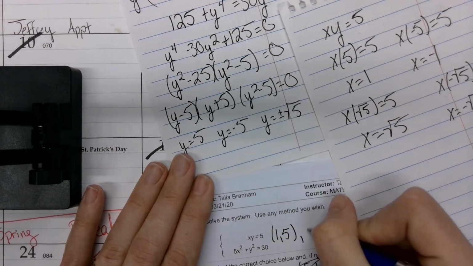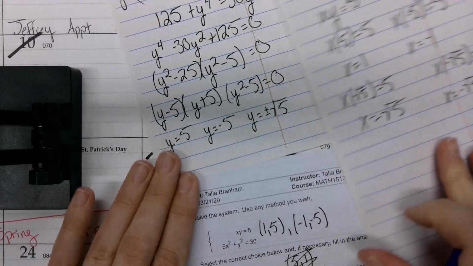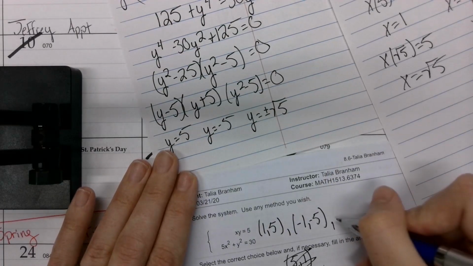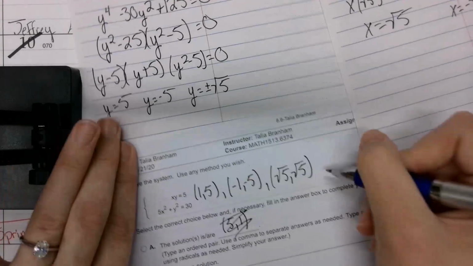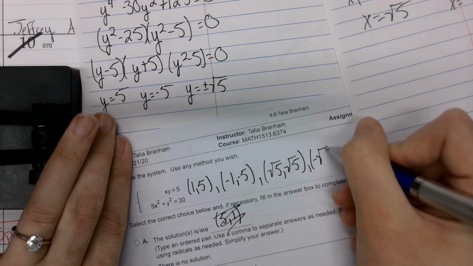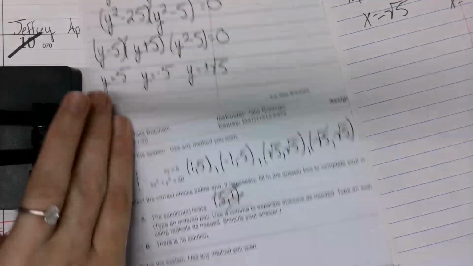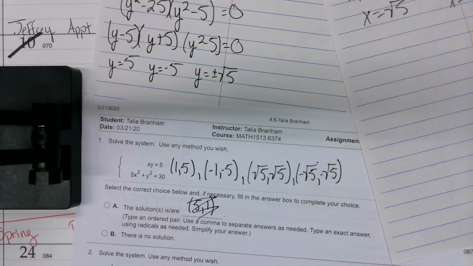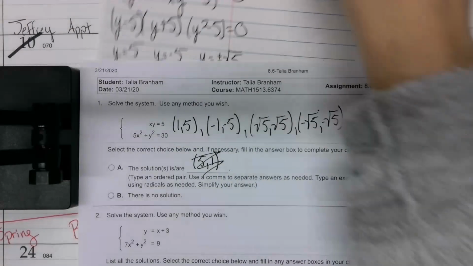(1, 5), (-1, -5), then (square root of 5, square root of 5), and (negative square root of 5, negative square root of 5). Woof. Get excited. That was one problem. Let's get another one in before starting a new video.